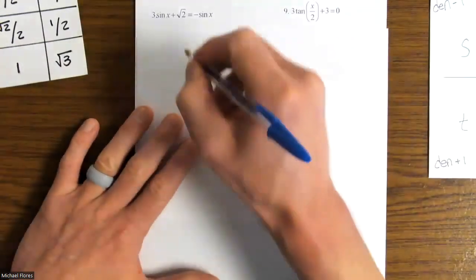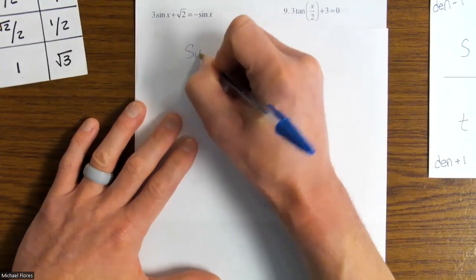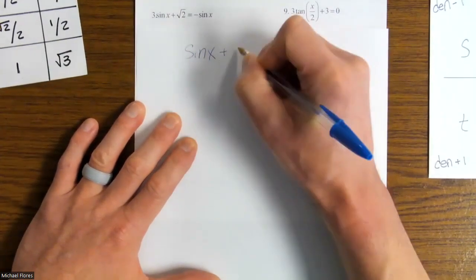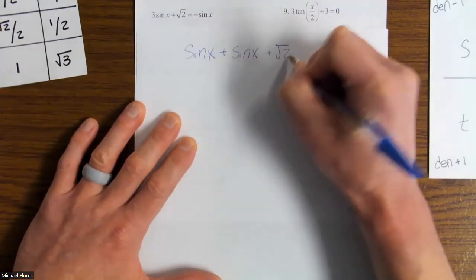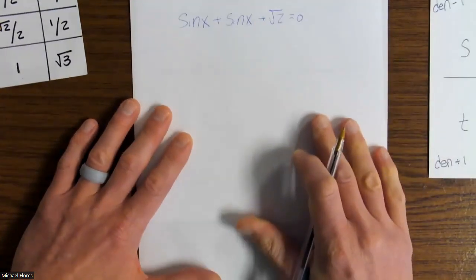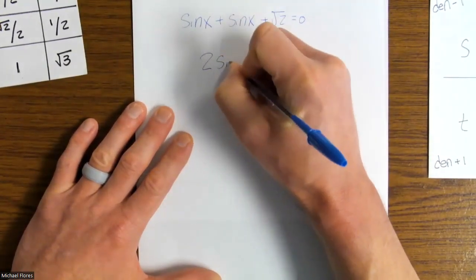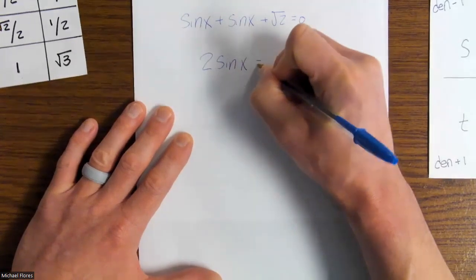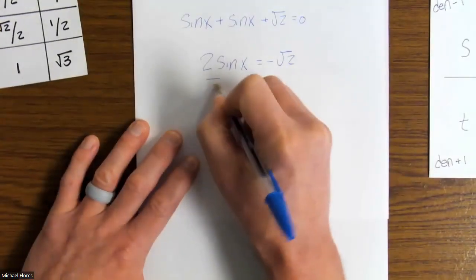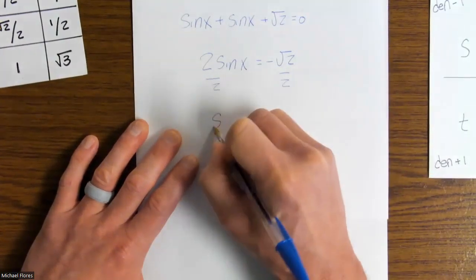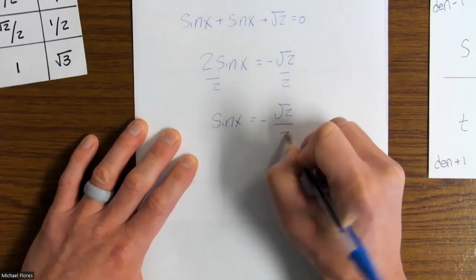Example 3, I'm going to start by adding sine of x over. So we have sine of x plus sine of x plus root 2 equals 0. Okay, now I want to add these 2 common terms. Sine of x plus sine of x is 2 sine of x, and I'm going to subtract over the root 2. Now we can divide both sides by 2. Sine of x equals negative root 2 over 2.